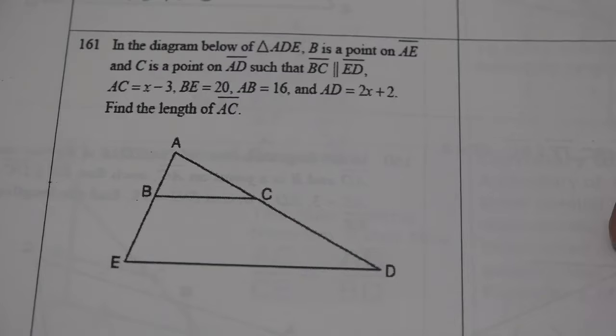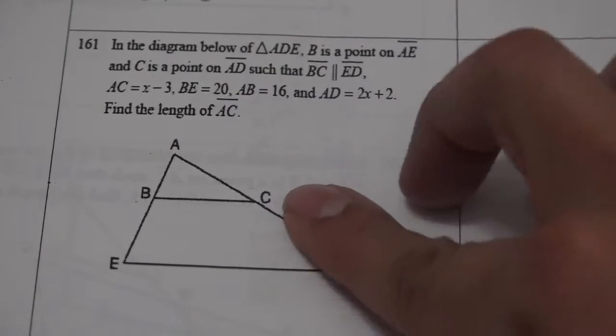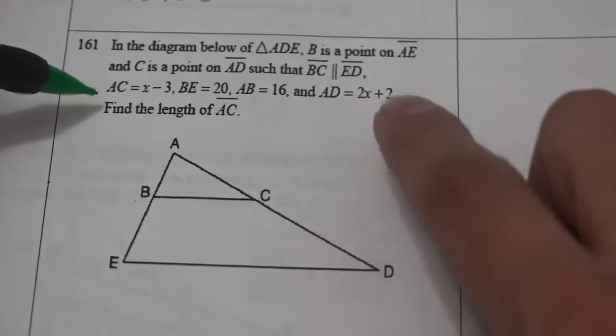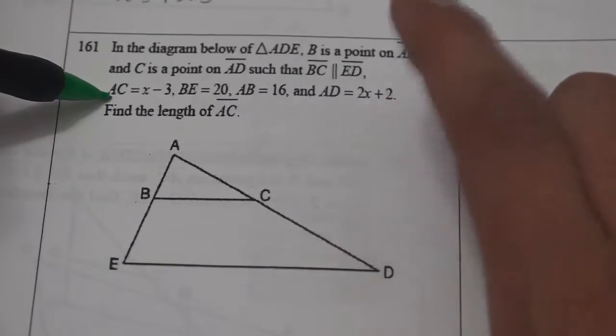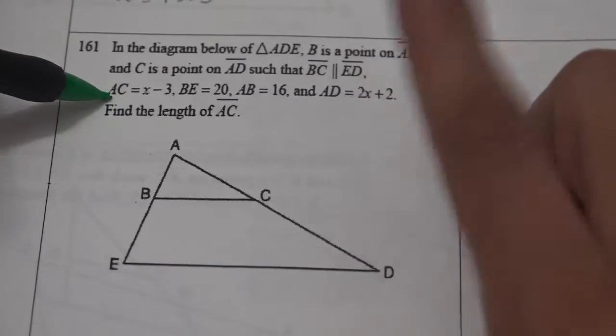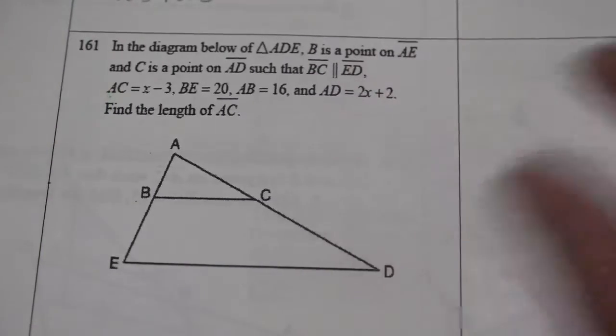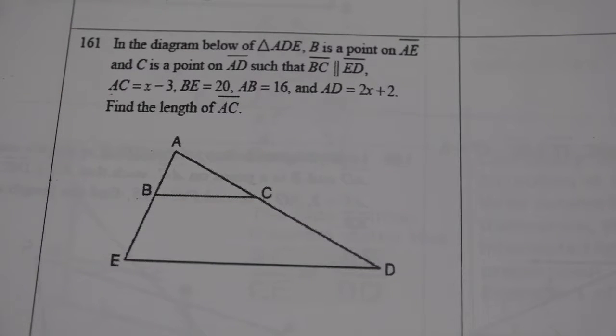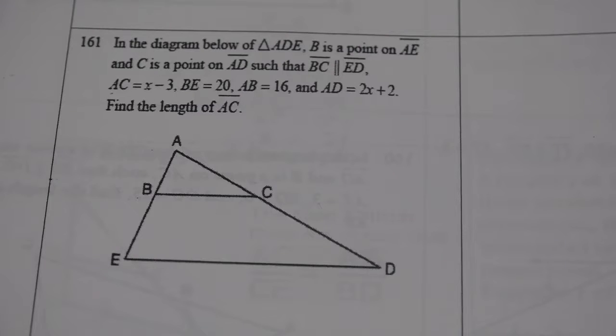Here we go again. In the diagram below, at least we have the diagram. So this problem you're going to do on your own. Read it and see if maybe you've seen it somewhere.